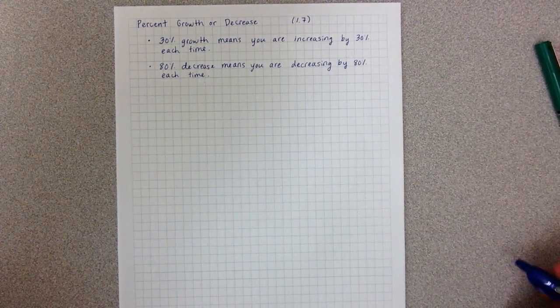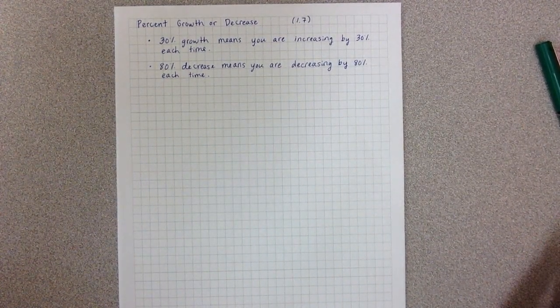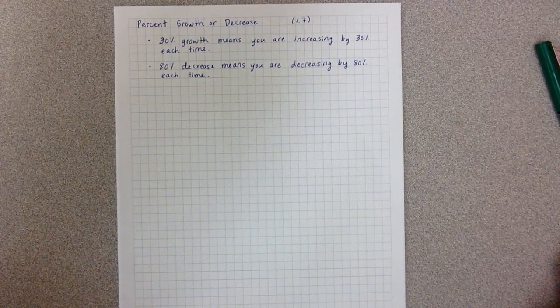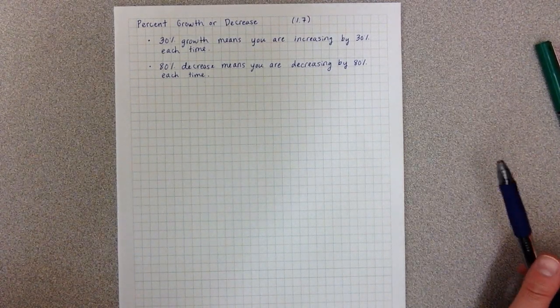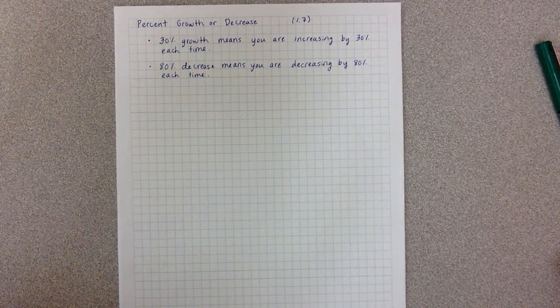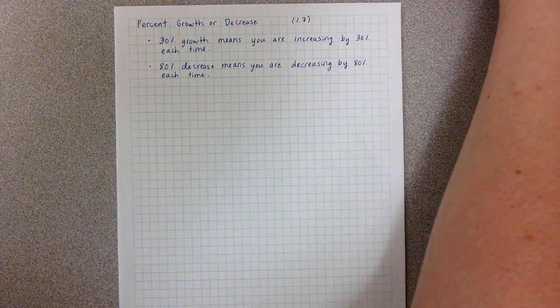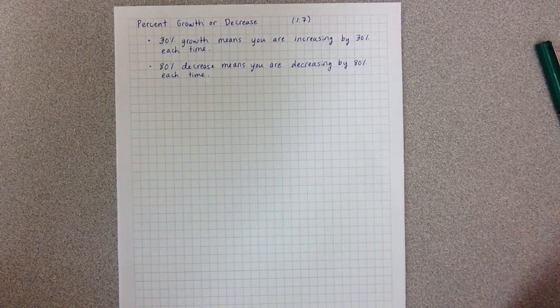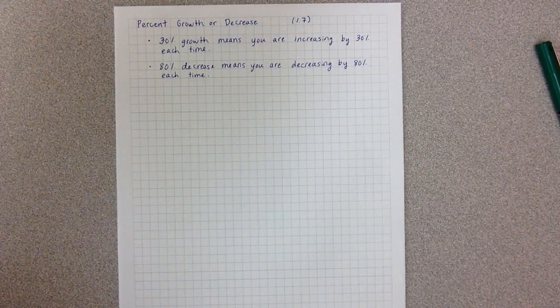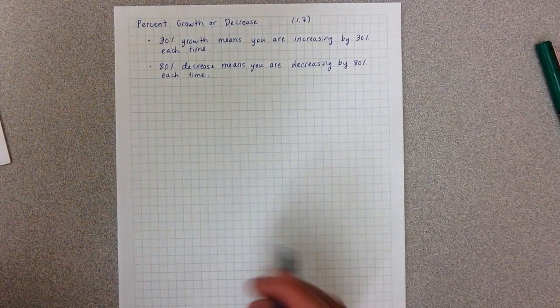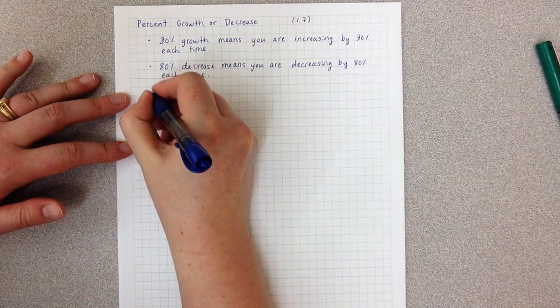These notes are on the idea of percent growth or decrease, and this is what you explored in section 1.7. First, just some meanings. 30% growth means you are increasing by 30% each time, meaning your amount in the end should be more each time. 80% decrease means you're decreasing by 80% each time. And again, that should mean that you are getting smaller and smaller amounts. So let's look at an example that will help us see.